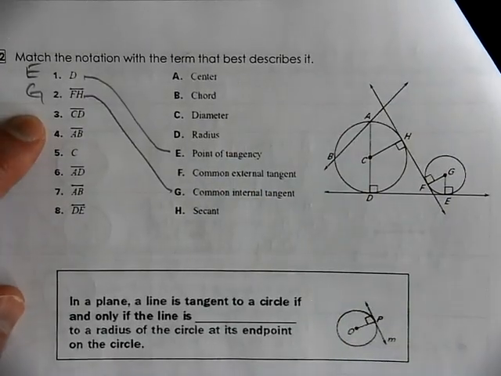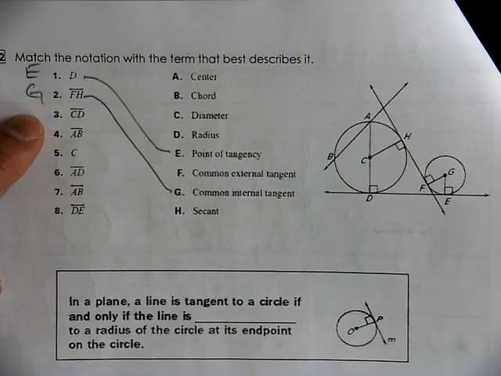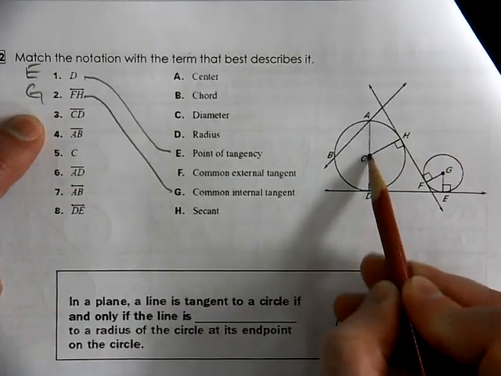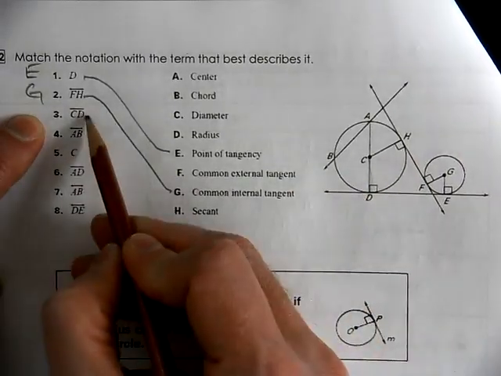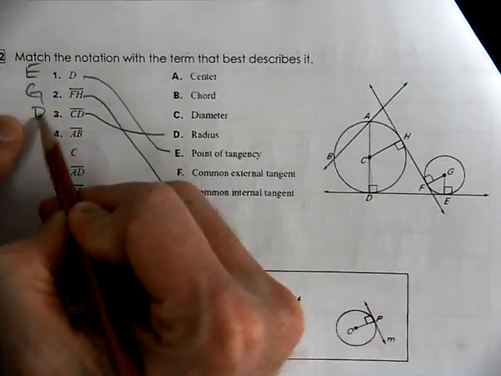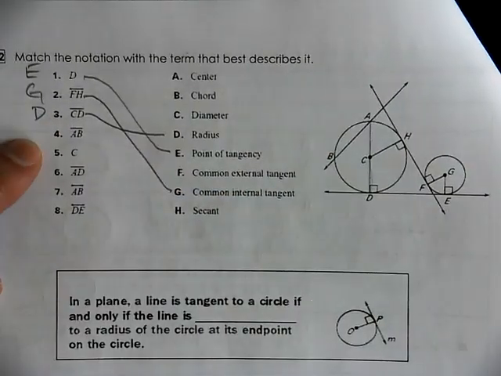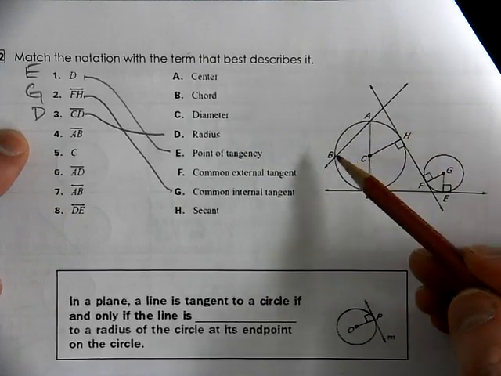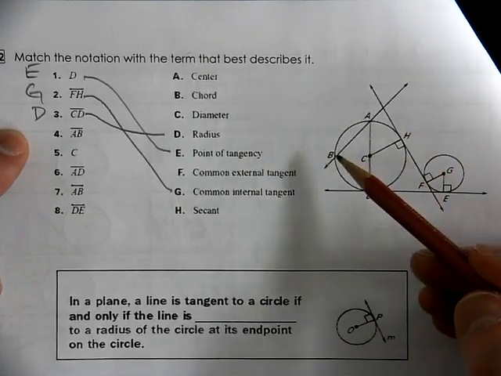CD. You got to find the C and the D, and what's that going to be called? There's our radius. Next we have AB. It's a segment, A to B, touching the circle in two spots.